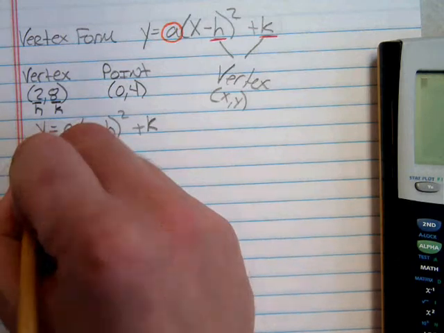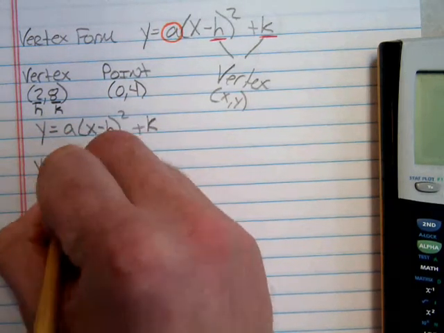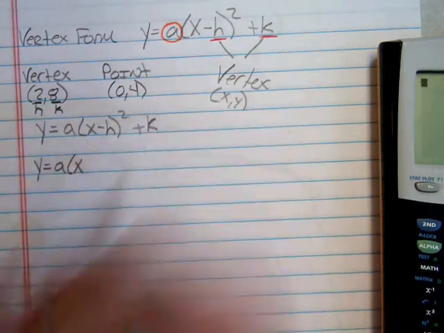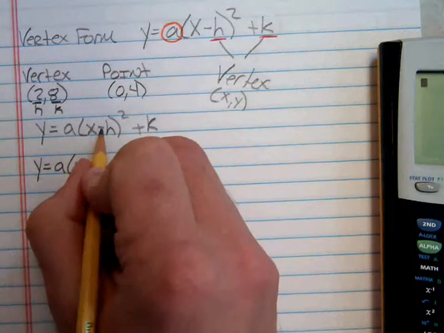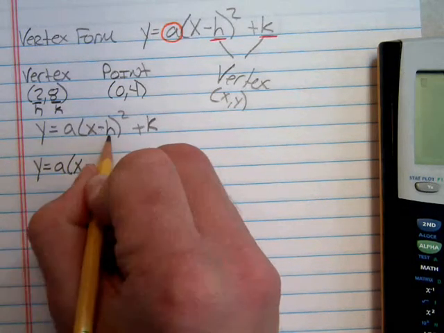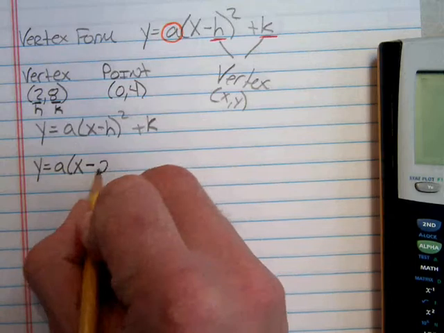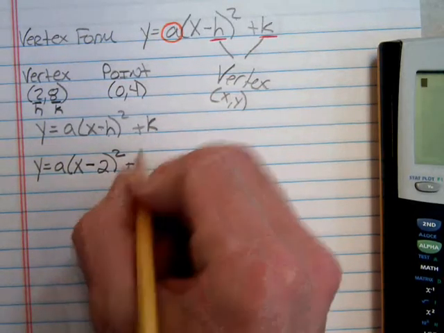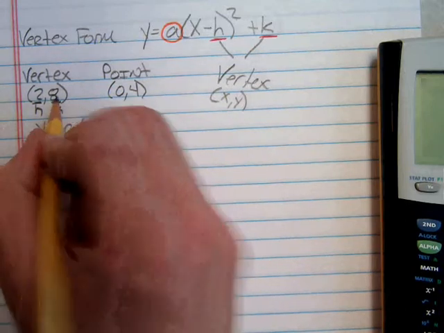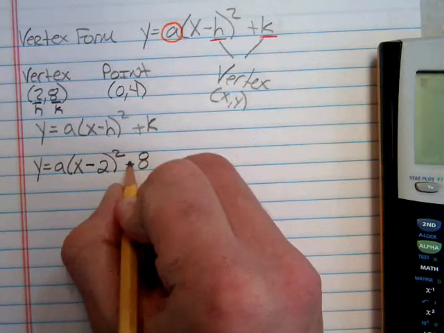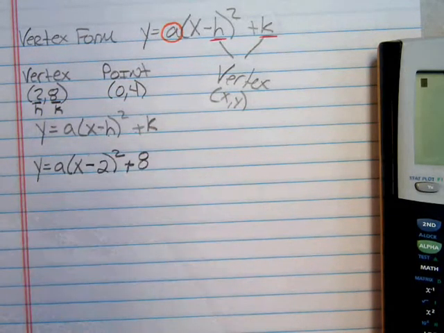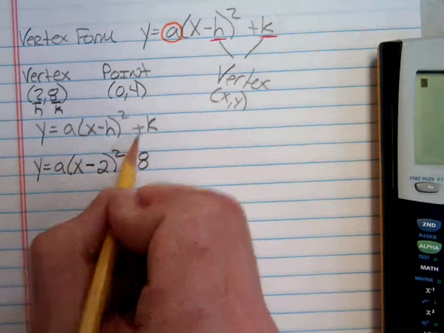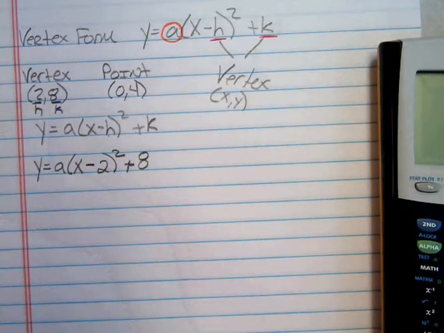So y equals a, x, and I'm going to follow the formula: minus, the h value is 2, squared, plus k, which is positive 8. With the signs in the equation, I'm just going to follow those, so minus, addition, and plug in those values.